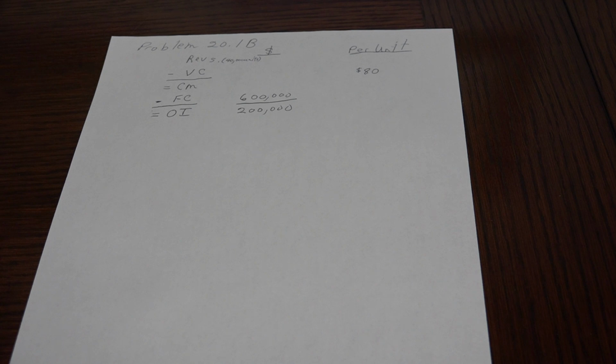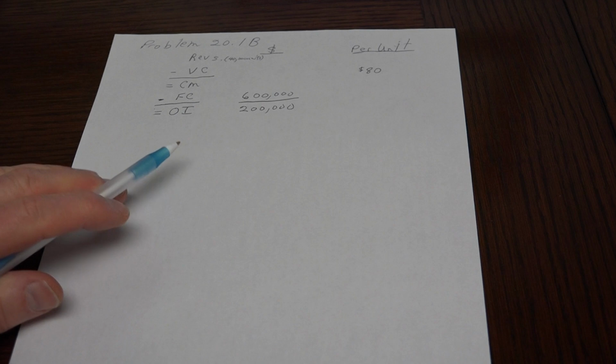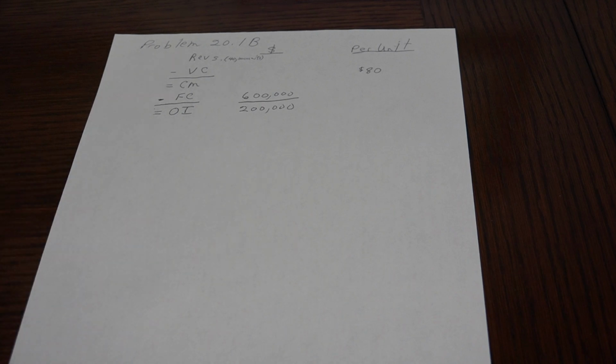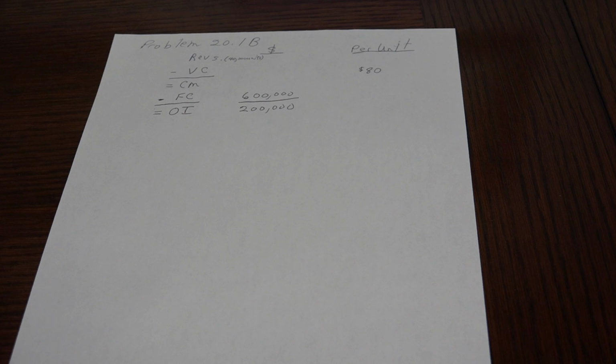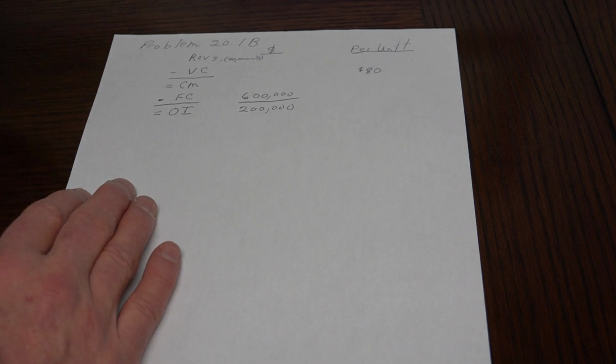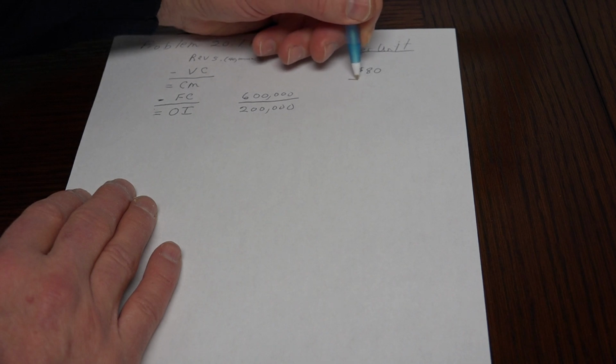And so the question is, what should the company establish as the sales price per unit if it sets a target of earning operating income of $200,000 and by producing and selling 40,000 units during the first year? Okay, so the hint is that we're first supposed to compute the required contribution margin per unit.